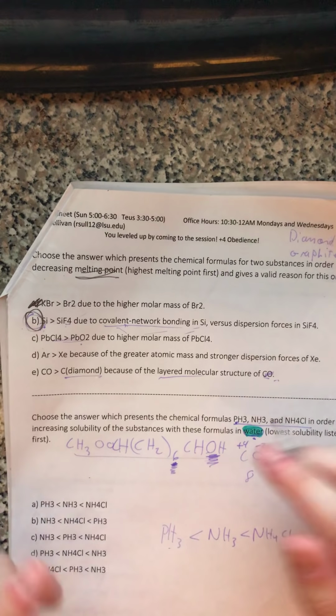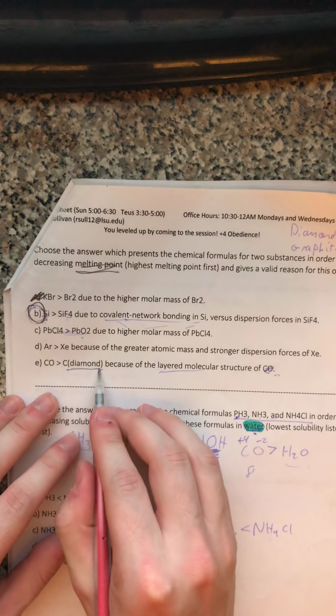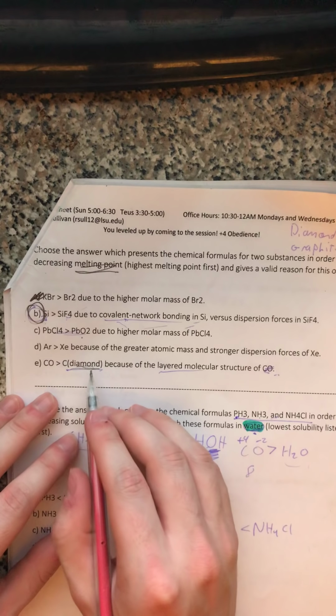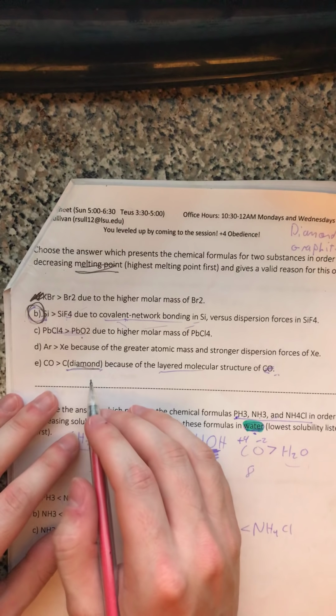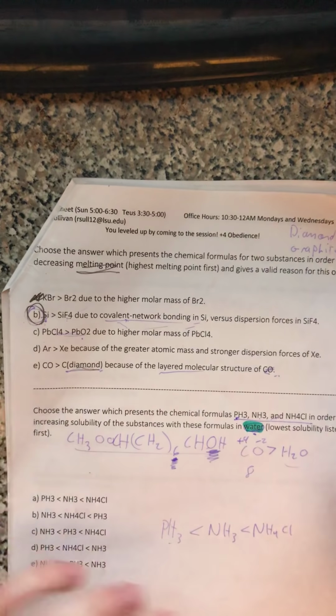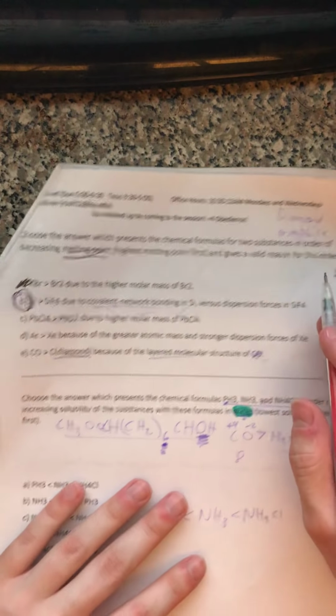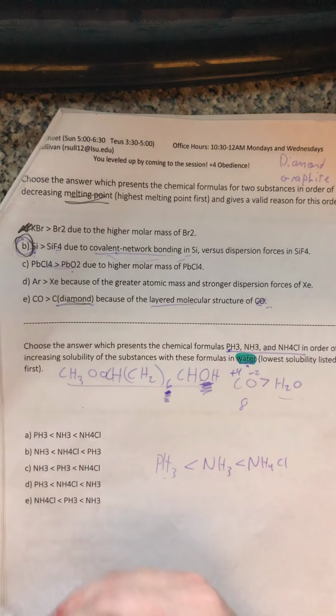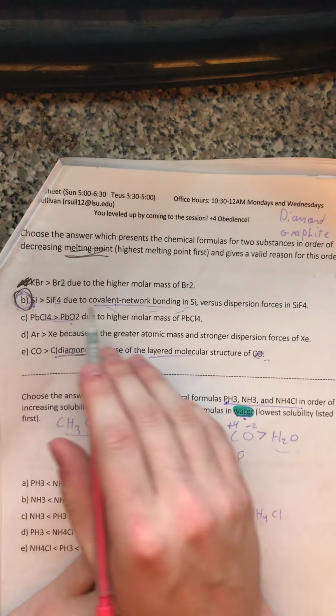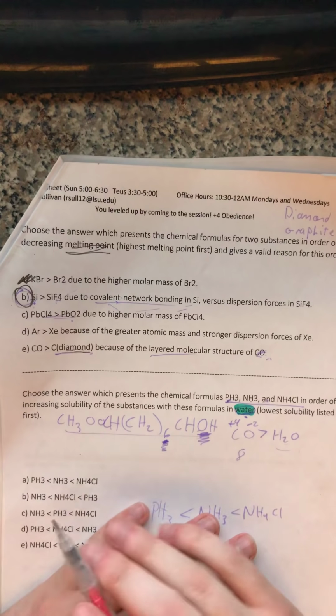And if they give you diamond, they're going to say diamond. You don't have to know a formula or something for diamond, so just know those 4 things. I think there might be 1 or 2 others that WebAssign can throw in there, but just know that anytime you see something higher than something else due to covalent network bonding, I would go with that.